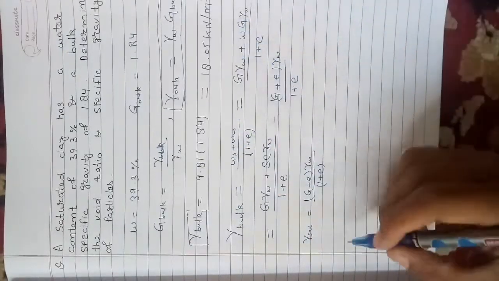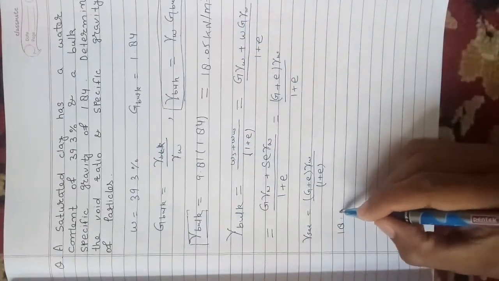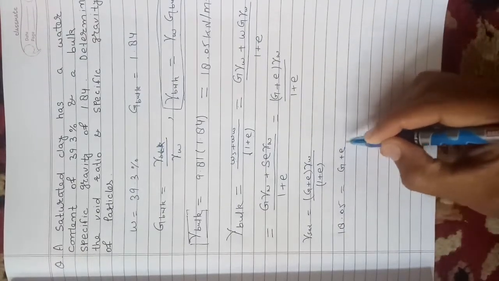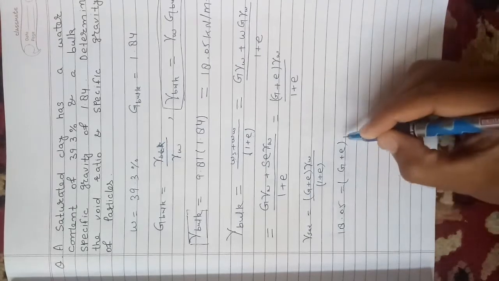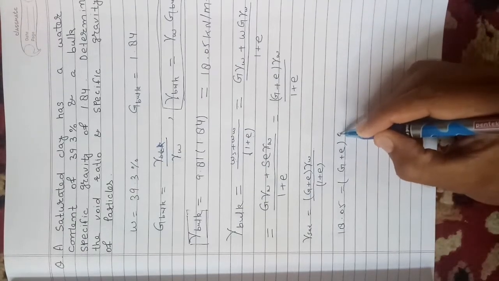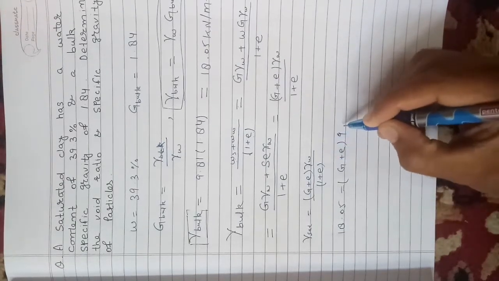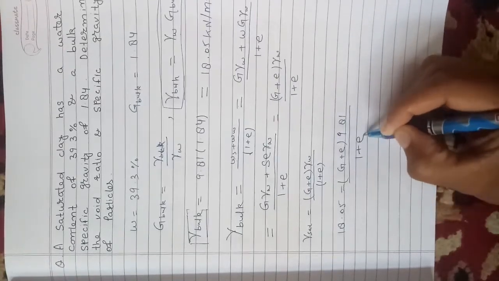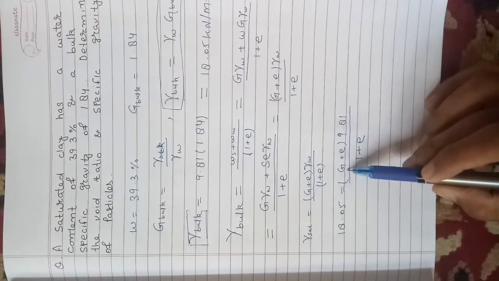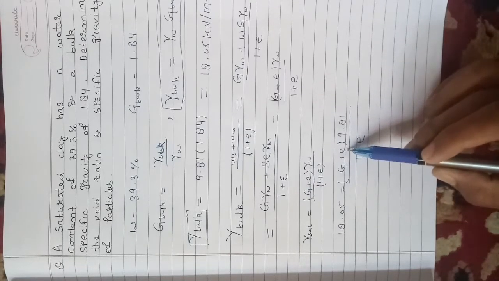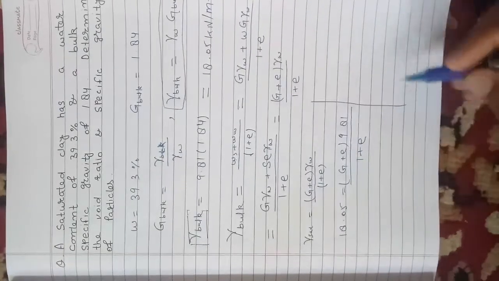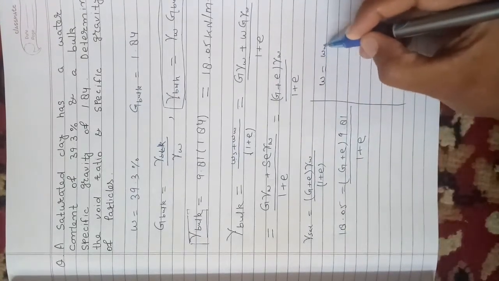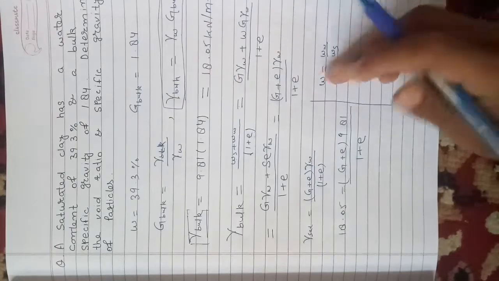We have calculated this as 18.05 equals G plus e, into the unit weight of water, 9.81 kilonewton per meter cube, divided by 1 plus e. Now there are two unknowns: the specific gravity of solids and the void ratio. So we will use another equation: water content equals weight of water by weight of solids.